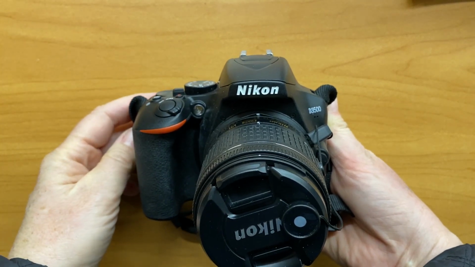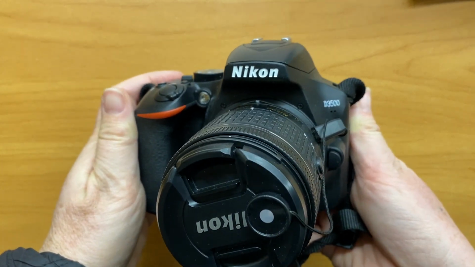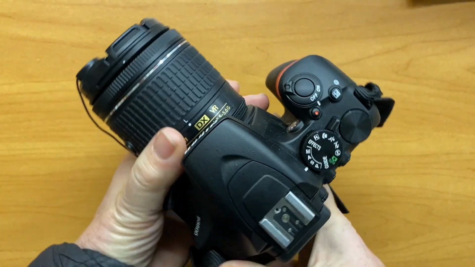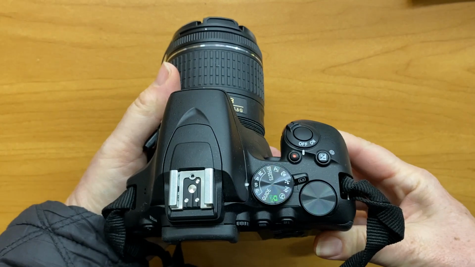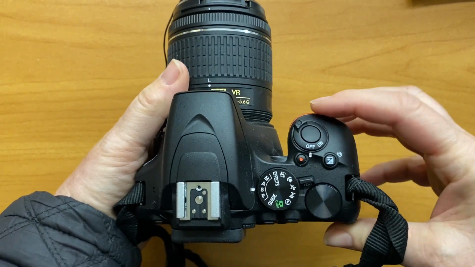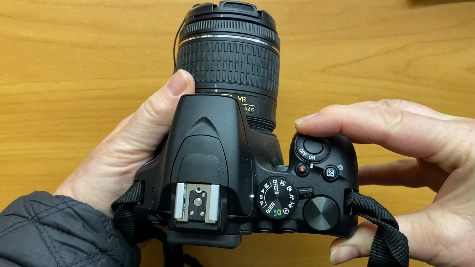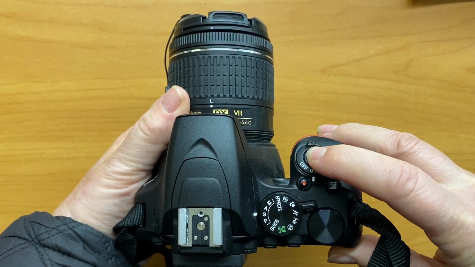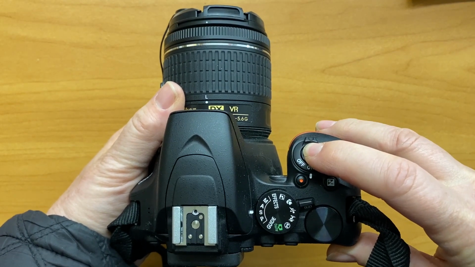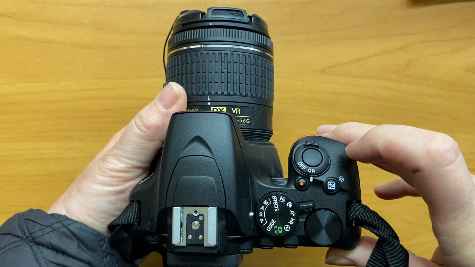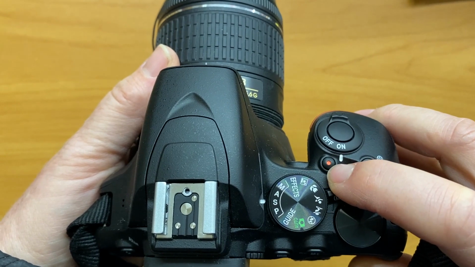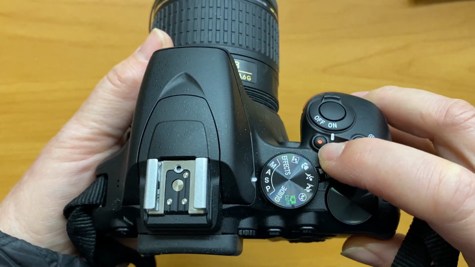All right, here's the Nikon D3500 camera. So I'm gonna go ahead and walk you through some of the features on this camera. This is the off and on switch. This is the shutter button. If you press halfway down, this is focusing. All the way down will then take a picture. This is the record button if you want to take a video.